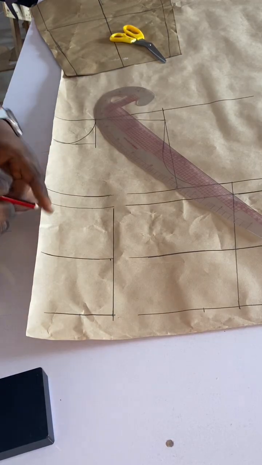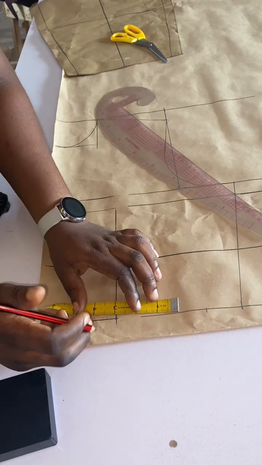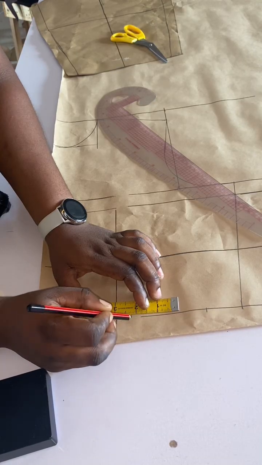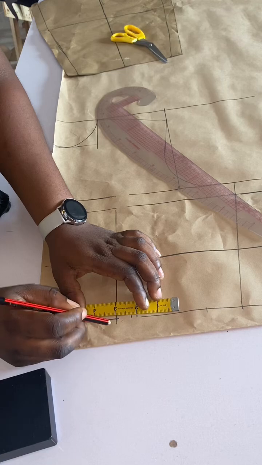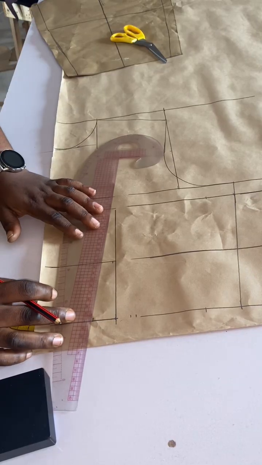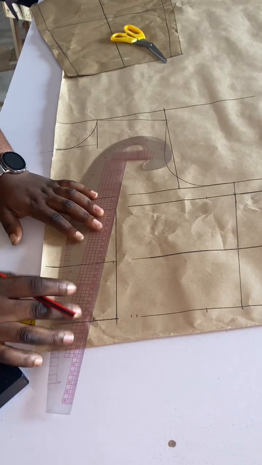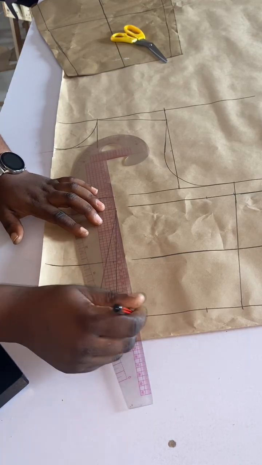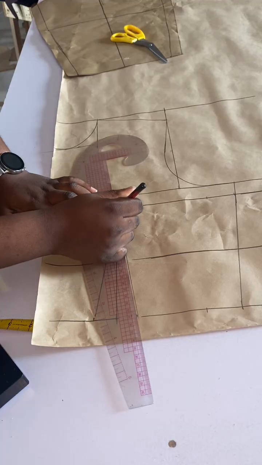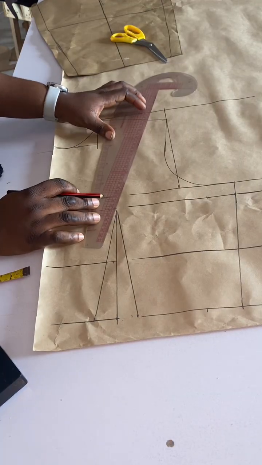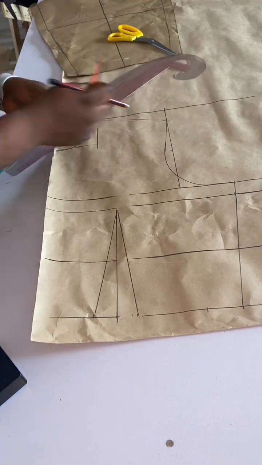I'm going to take this dart to my bust point. On a normal day I would have stopped it 1 inch before my bust point, but here it is a dart manipulation, so I have to get it to my apex so that I'll be able to use it to manipulate around the pattern. I use 1 inch to open this dart, 1 inch on the left, 1 inch on the right side. That's because I'm not going to be sewing any darts on this pattern, and I needed enough space on the dart to work with.